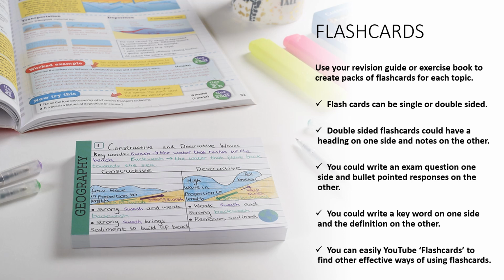You could write an exam question on one side and bullet pointed responses on the other. You could write a keyword on one side and the definition on the other. If you type into YouTube flashcards or how to make flashcards, there are thousands of YouTube videos that tell you how to make the best type of flashcards.